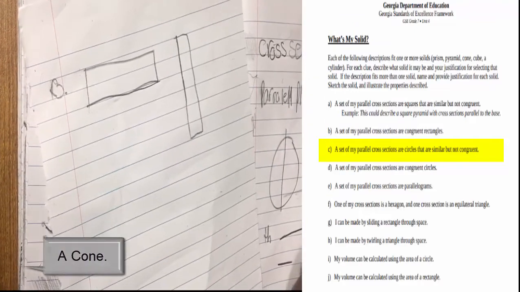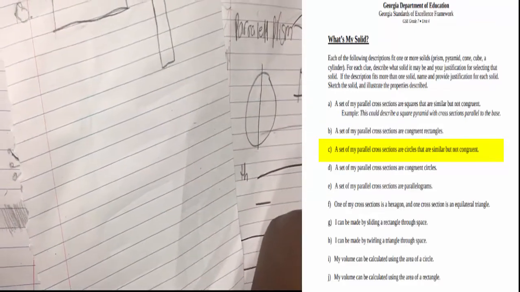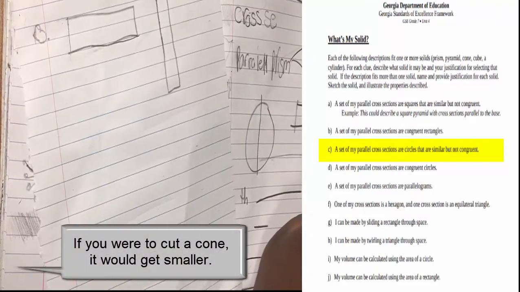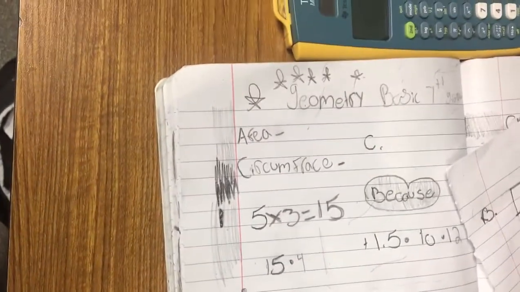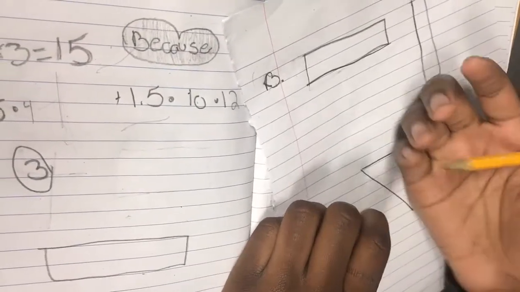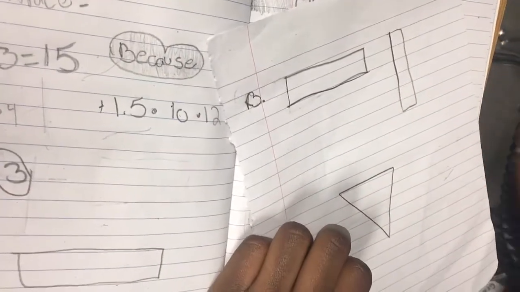And why would you think that it's a cone? Because if you were to cut a cone, it would get, I don't know. Why don't you try to draw a picture of a cone, and maybe that'll help you. Isn't a cone a circle but smaller upward? As you go up, yep. Yeah, that's what you were thinking. If you were to cut it, it will get smaller. So which side, if this is the beginning of your cone, which part would make the smaller circle? Down here. Okay, good.